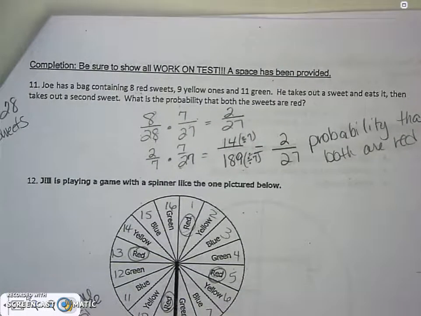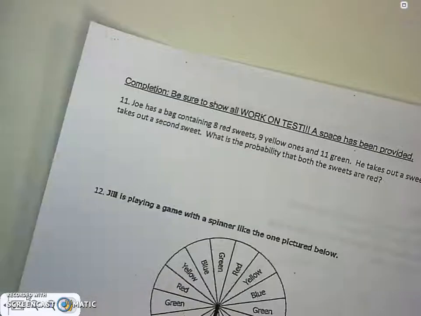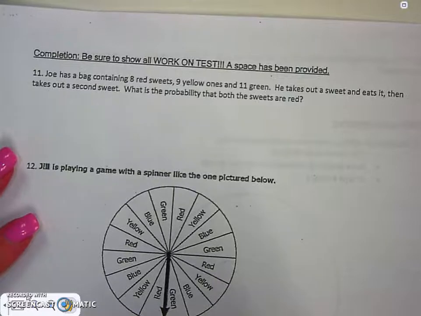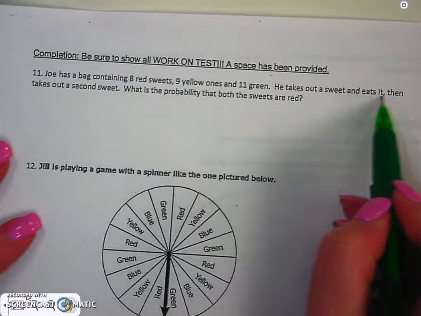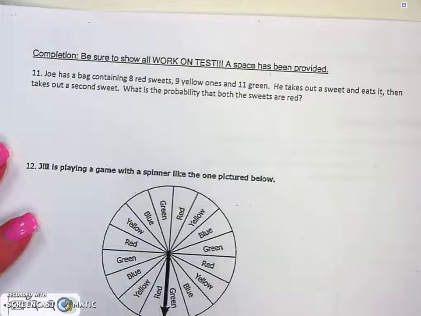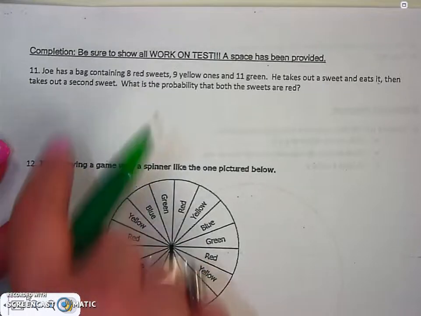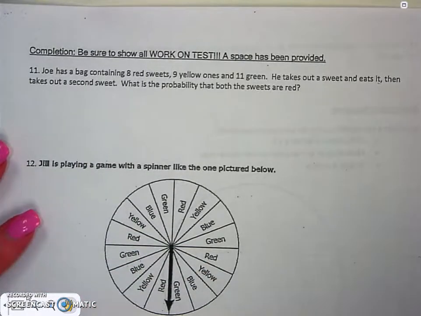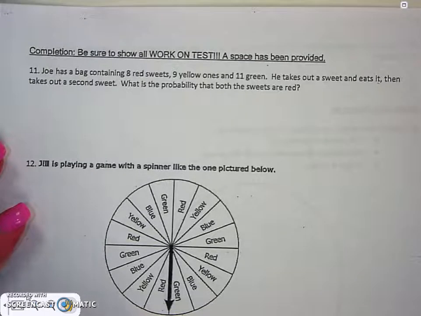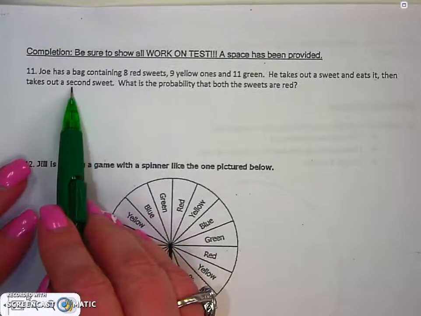11. Joe has a bag containing 8 red sweets, 9 yellow ones, and 11 green. Let's see. I want to do this on a separate sheet so we can try this the way we did the homework. He takes out a sweet and eats it. Then he takes out a second sweet. So are these independent events or dependent events? They're dependent events, right? Because he's not putting it back.